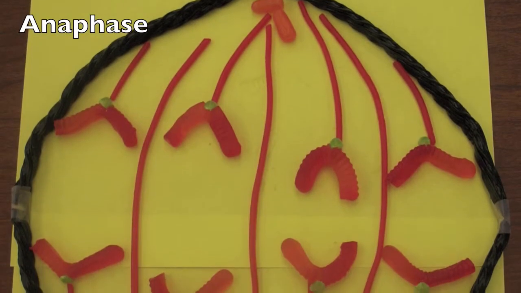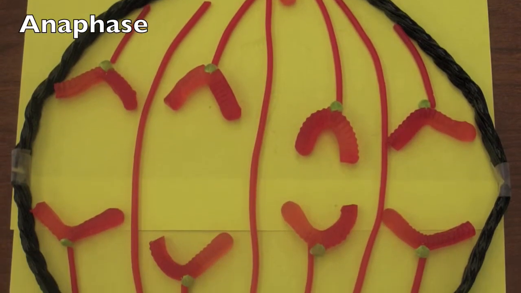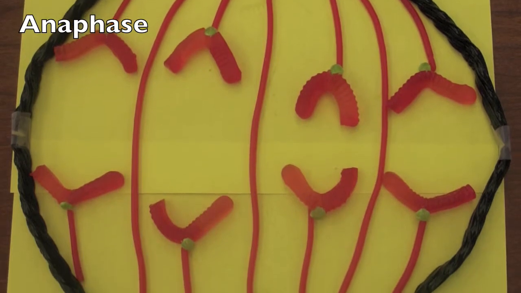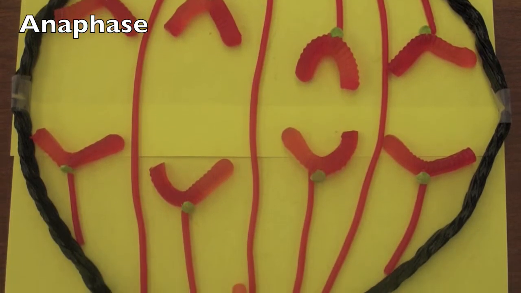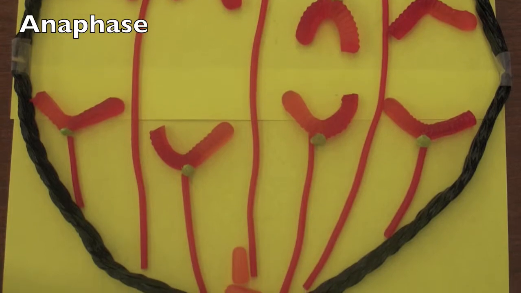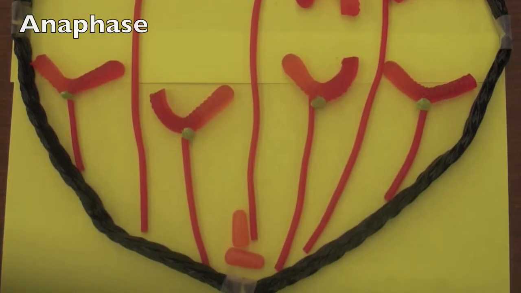Anaphase. The sister chromatids have broken apart and each has its own centromere. Each one now forms a chromosome. So now, the 2 opposite chromosomes move toward opposite ends of the cell by the microtubules, and the cell has twice the number of chromosomes.